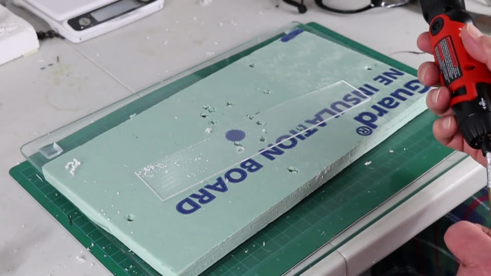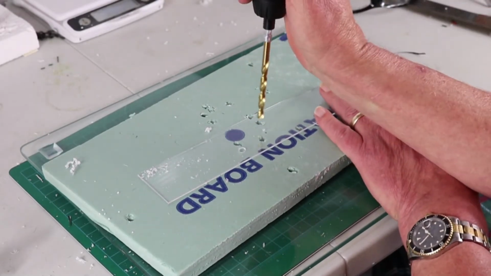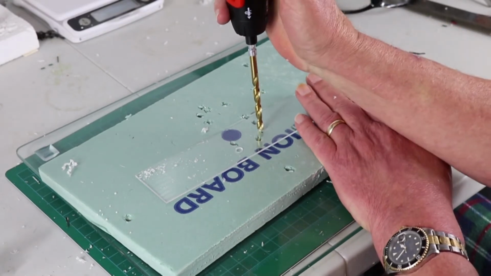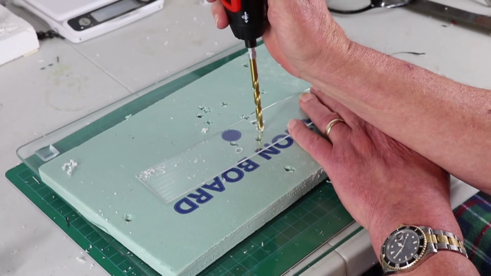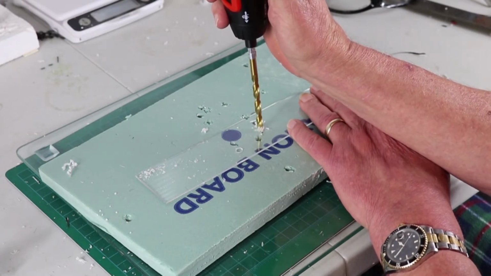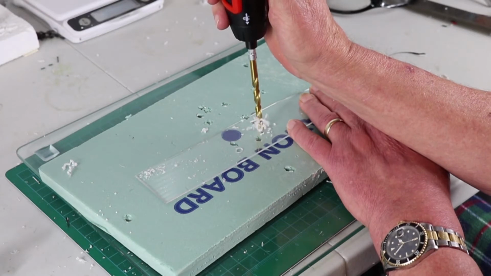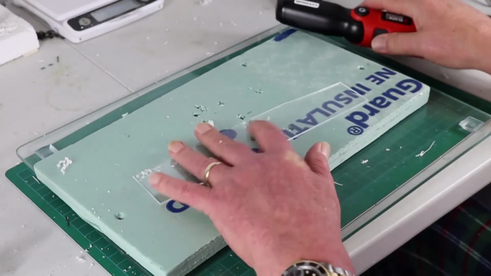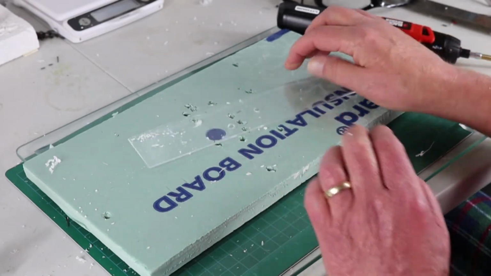Change bits. I have a brand new 1/4 inch bit, so it's as sharp as it can be. And just do this very slowly and let the bit do the work. The result, which is hard to see on the camera, I'm sure, a perfectly round hole.